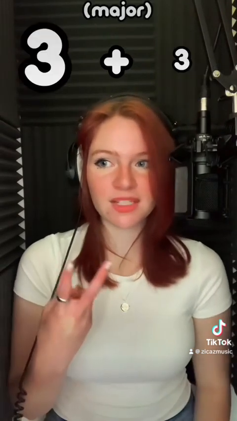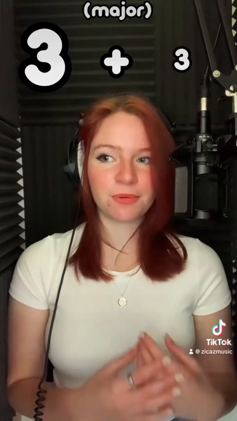Next, we have a minor chord. It is made up of a minor third and a major third. Notice how they're the same intervals as the major, just flipped? That's because these chords are pretty much counterparts. Neither has any sort of clash or dissonance, so they sound fairly clean.